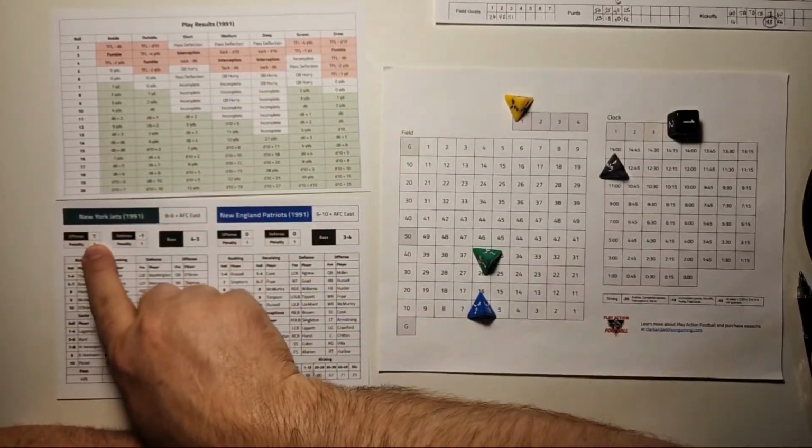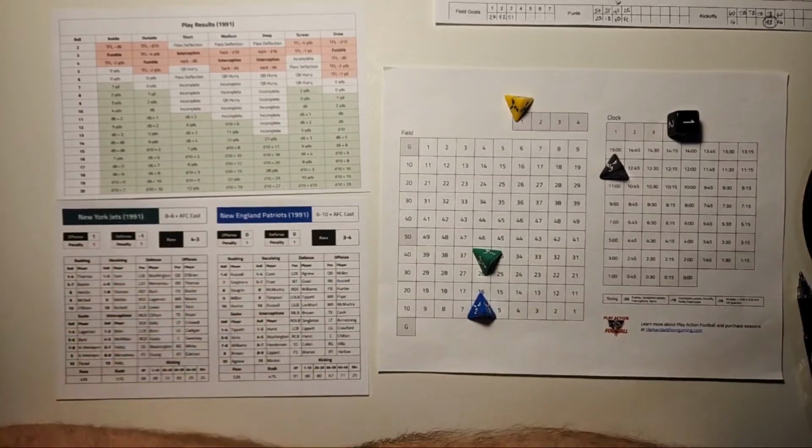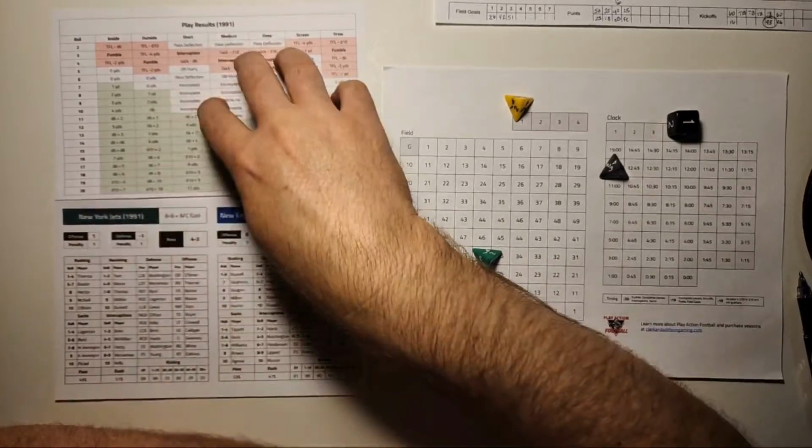I'm going back and looking at the offensive numbers and seeing if I can do a passing and a rushing number, so that we can deal with a single chart.